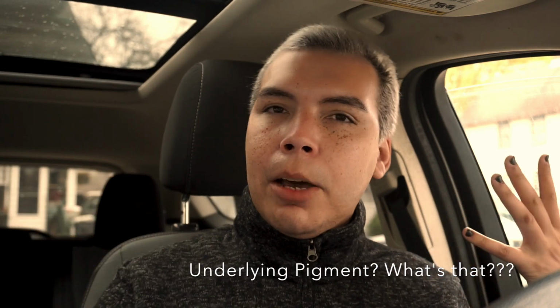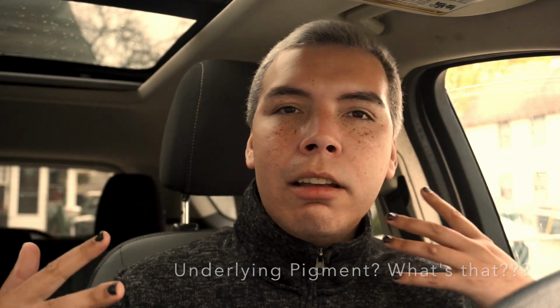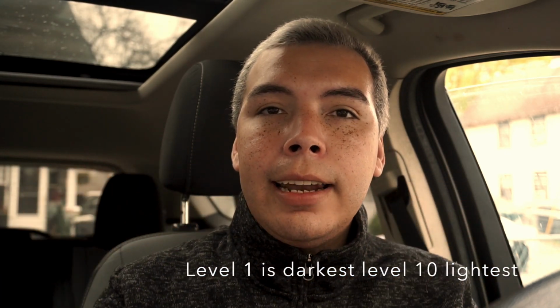So when I talk about underlying pigment, what am I talking about? You know, you're confused. What's going on? Underlying pigment, hair color level, Brett, this is all foreign to me. Let's break it down. So like I said, there's 10 levels of natural hair color. Level 1 is the darkest. Level 10 is the lightest.